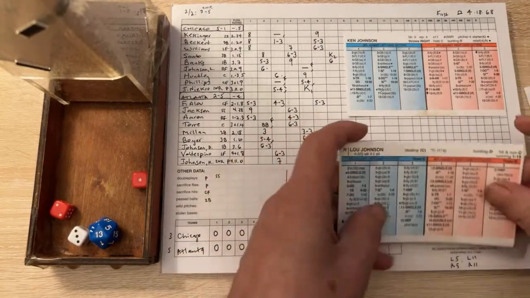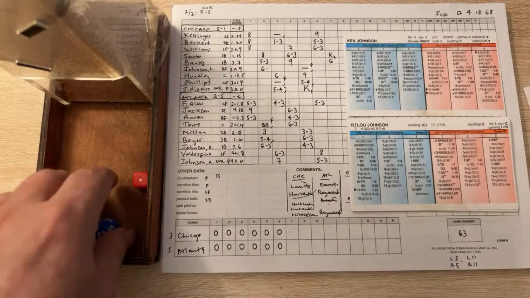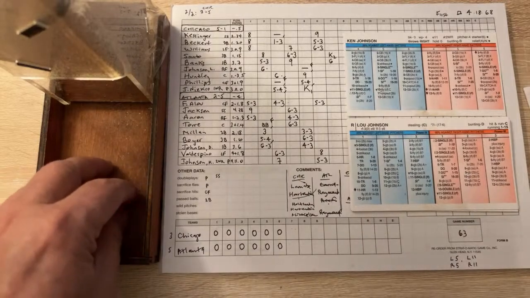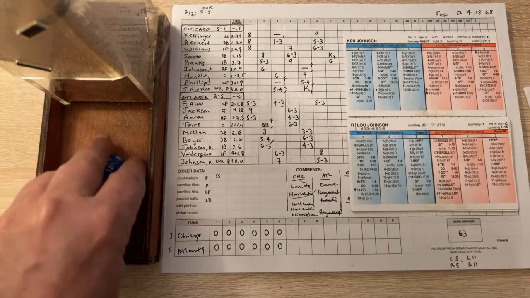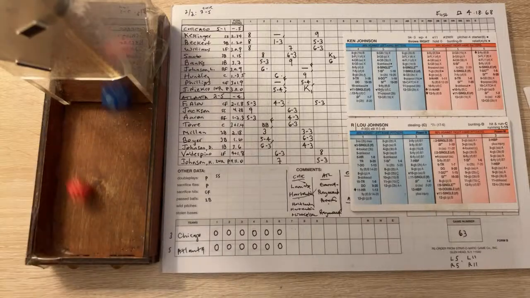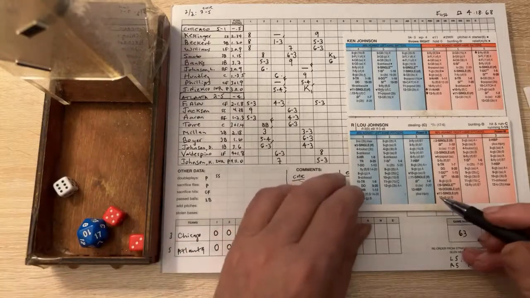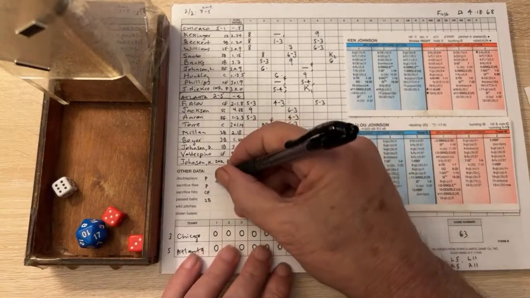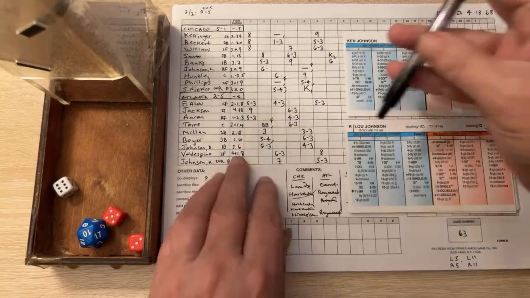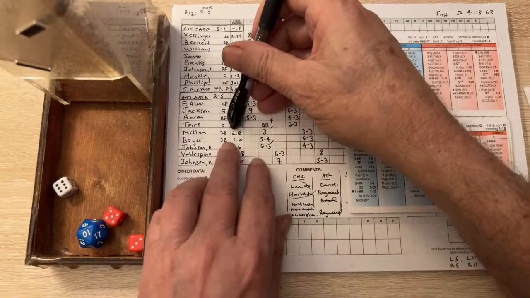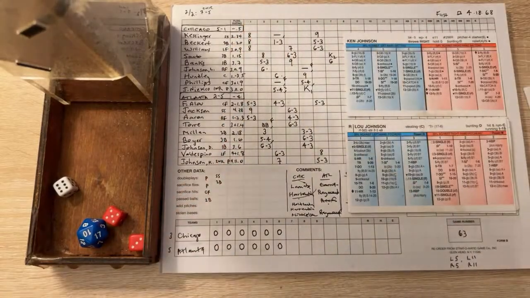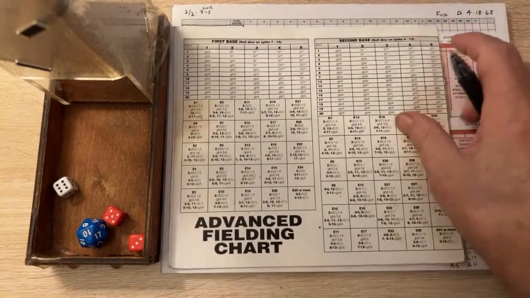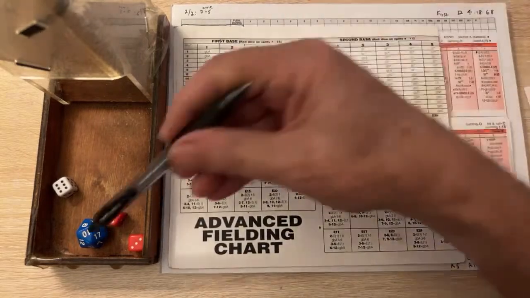And now here's Lou Johnson. 2 outs, nobody on. Johnson facing Johnson now. That's 6-8, right-handed, grounded to second X. That will be Felix Millan, 218. 10-2. 10 on the 20 die.